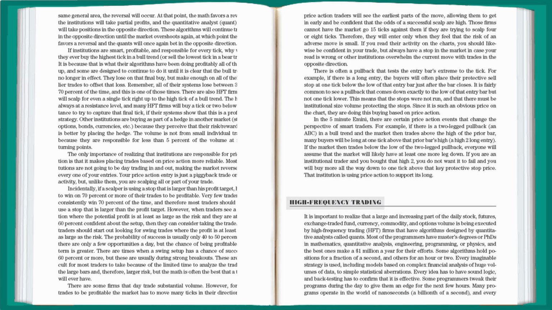Other institutions are buying as part of a hedge in another market, stocks, options, bonds, currencies, etc., because they perceive that their risk-reward ratio is better by placing the hedge. The volume is not from small individual traders because they are responsible for less than 5% of the volume at major turning points. The only importance of realizing that institutions are responsible for price action is that it makes placing trades based on price action more reliable.